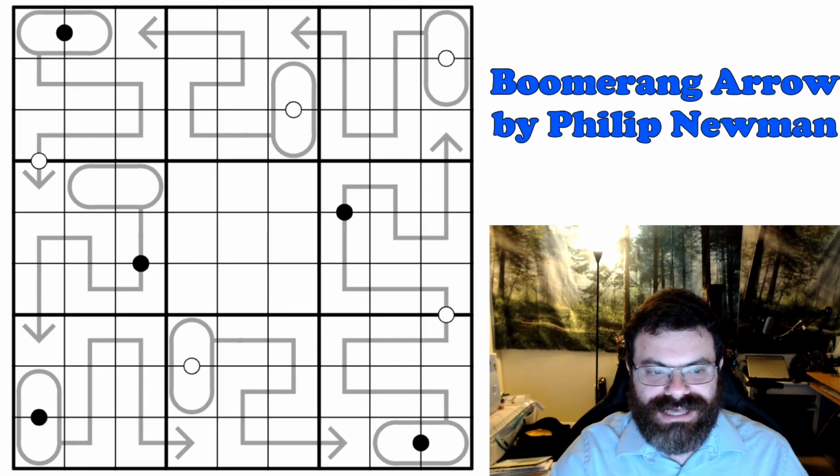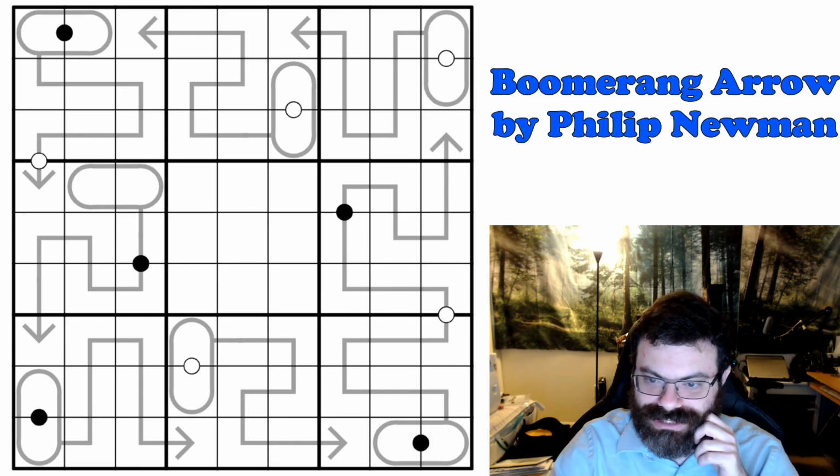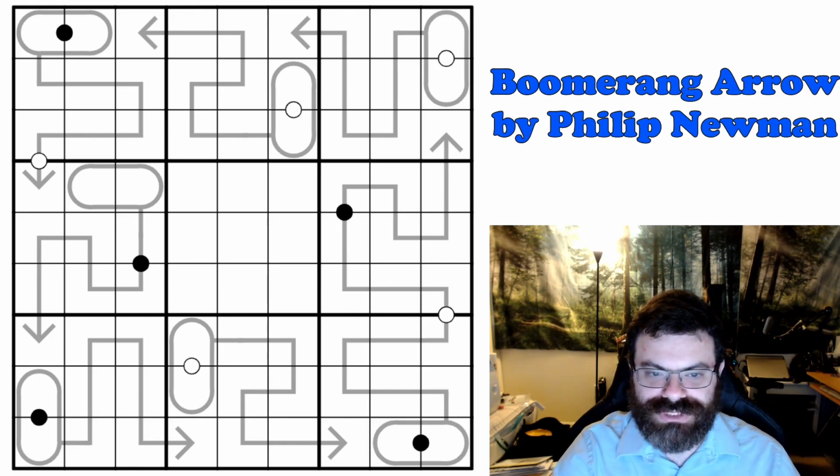Hello, so today I have another live solve for you. This is Boomerang Arrow by Newman. And as you can see, it's quite an interesting looking puzzle. And I will go over the rules now.